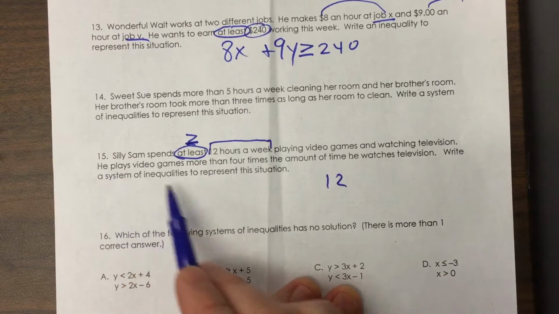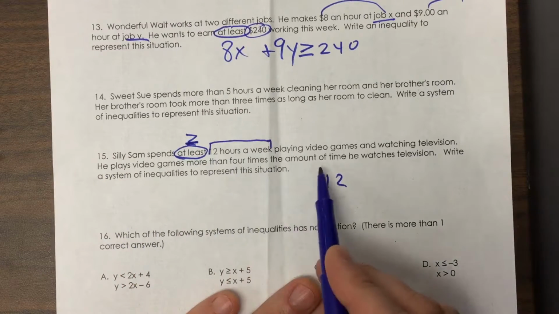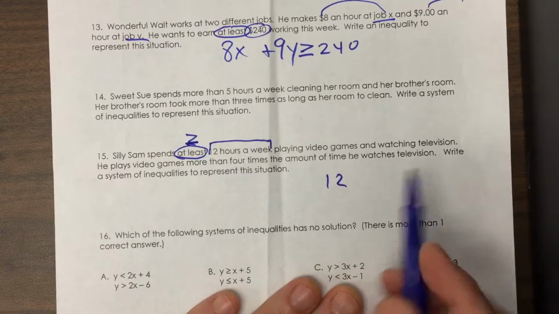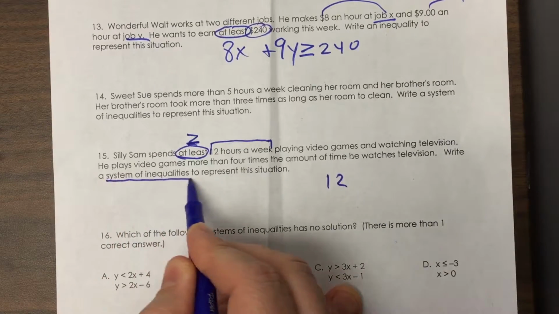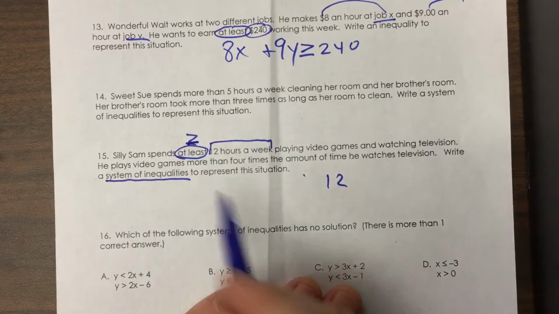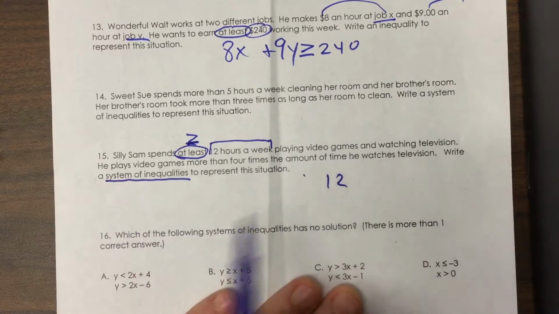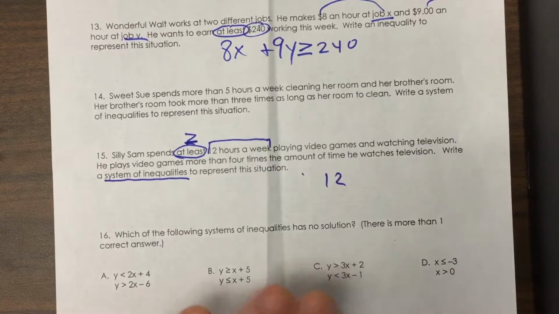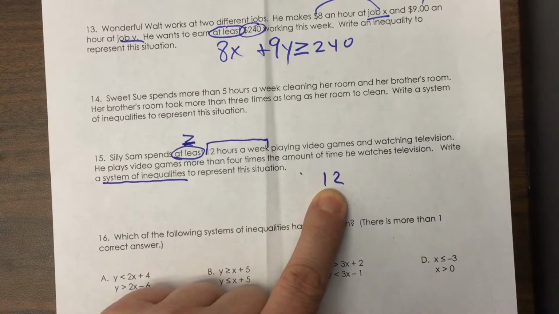Secondly, it says he plays video games more than 4 times the amount of time he watches television. Write a system of inequalities. So this one's going to have 2 inequalities. Okay? The first one is my first sentence. The second one is my second sentence. Okay. 12 is my total.